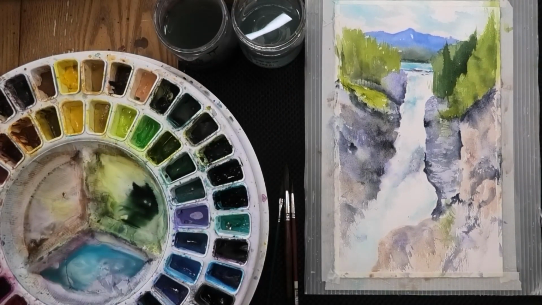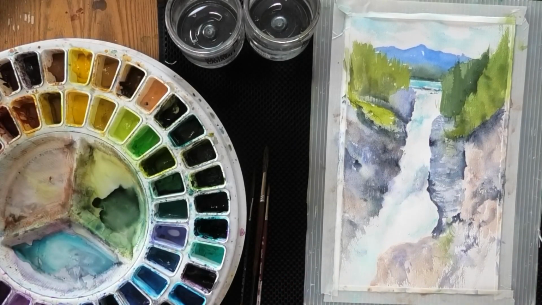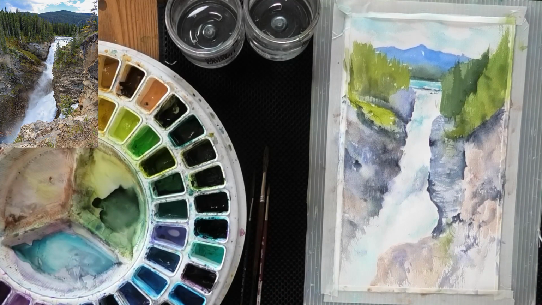Nothing compares to being there, but when you can't get to a place or you want to treasure that memory, it's pretty special to be able to paint it, relive it all over again. I'm coming back to this painting after a couple of days away, and it's really good to revisit a painting, not just to close the book and say, well, it's done, because sometimes fresh eyes can help you evaluate and find ways to improve.